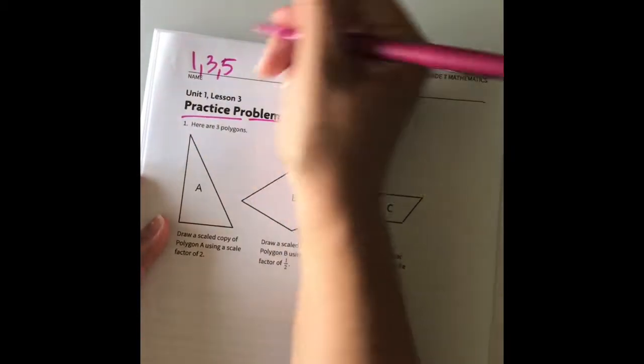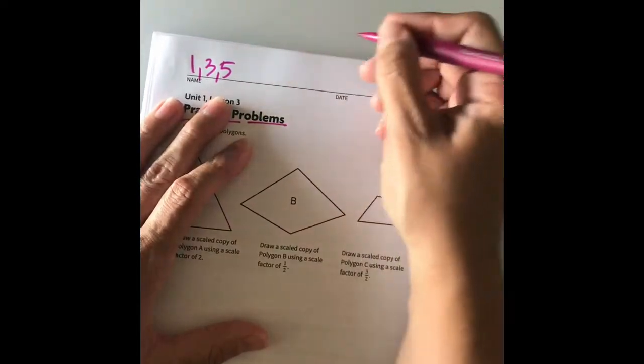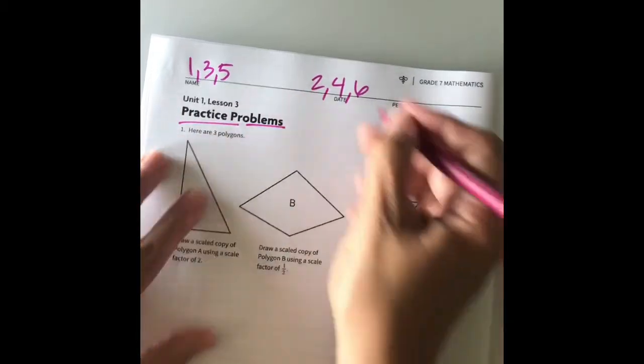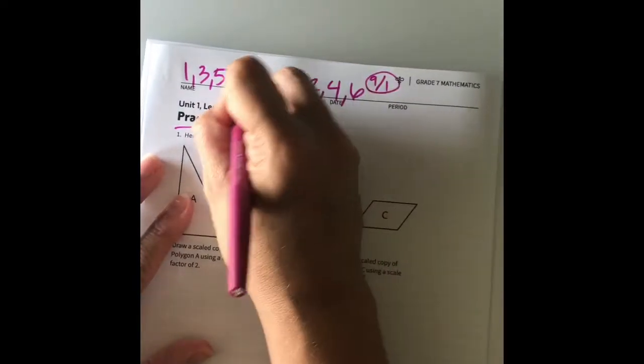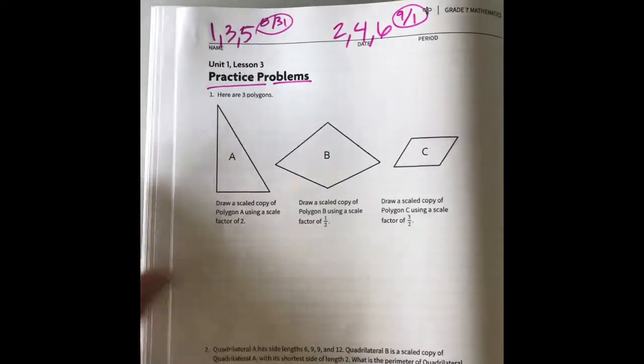okay? Again, I said for periods 1, 3, and 5, this is homework for Monday. And for periods 2, 4, and 6, this is homework for Tuesday. So it would be 8/31 and 9/1. Okay? And it looks just like this. This is page 35, and this is page 36. All right, any questions? Let me know.